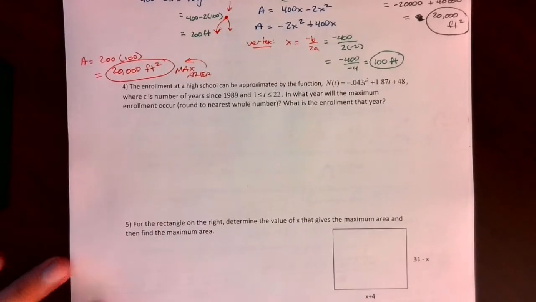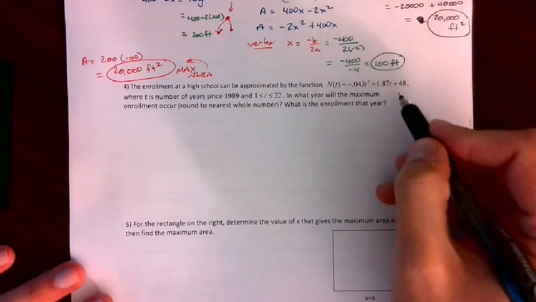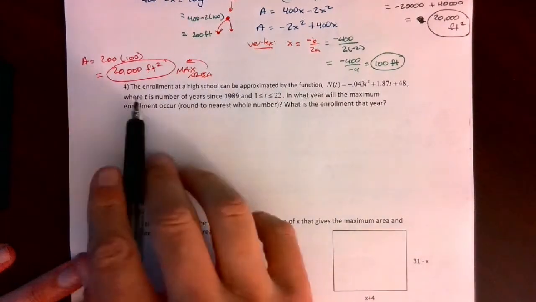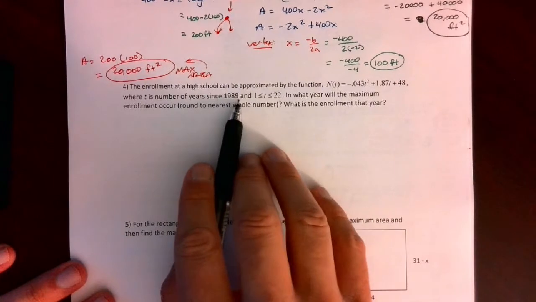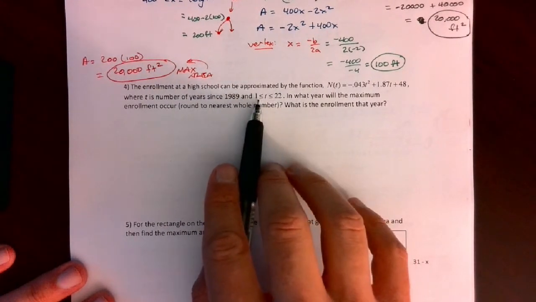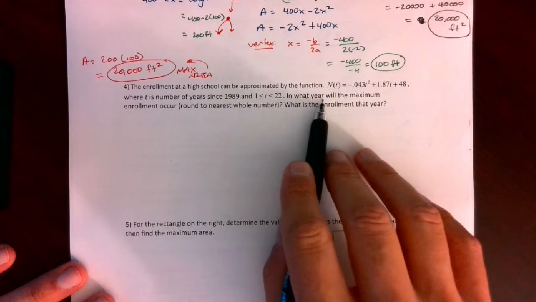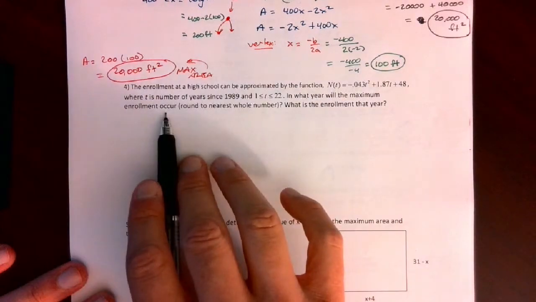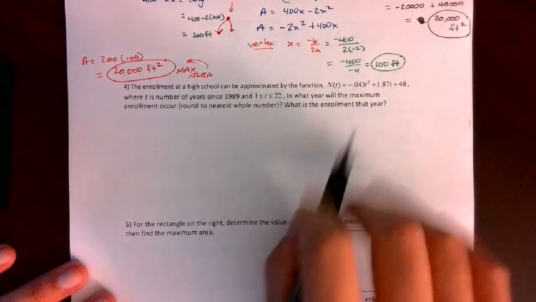Let's take a look at the next one. It says the enrollment at a high school can be approximated by the function n of t equals negative 0.043 t squared plus 1.87 t plus 48, where t is the number of years since 1989. So they're telling you what t is, right? So t is years since 1989, and 1 is less than or equal to t is less than or equal to 22. So it's saying between 1 and 22 years, including 1 and 22. It says, in what year will the maximum enrollment occur? All right, round to the nearest whole number. What is the enrollment that year?